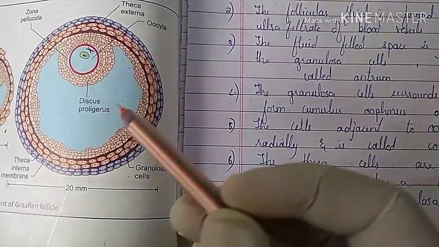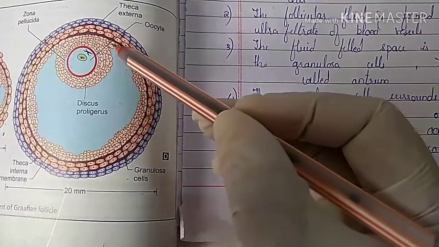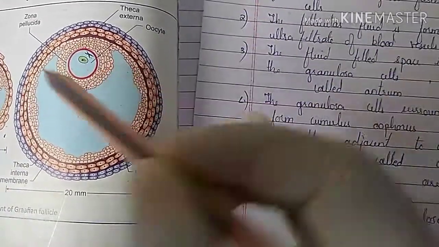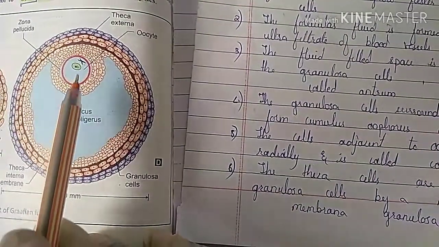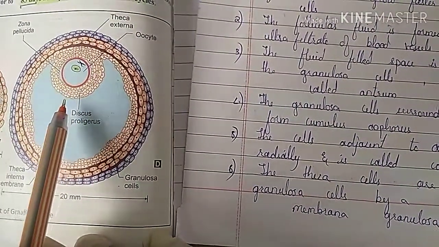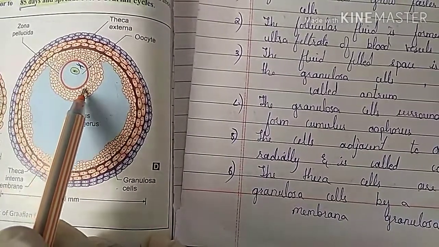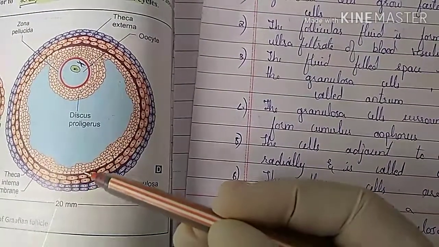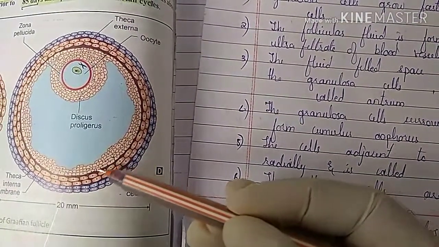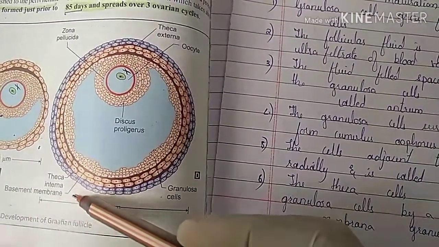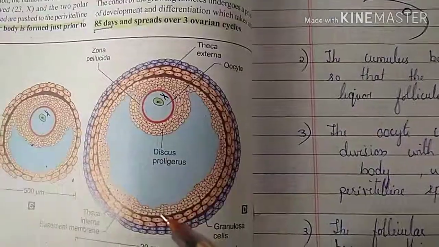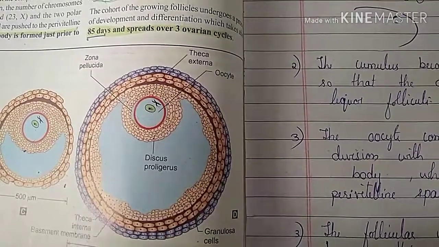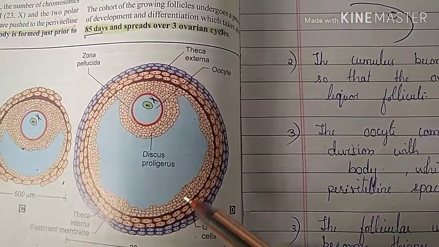Here, the granulosa cells surround the oocyte. These are the granulosa cells which are surrounding the oocyte, and this is called the cumulus oophorus. The cells adjacent to the oocyte which are arranged radially are called the corona radiata. The theca cells are separated from the granulosa cells by a membrane called the basement membrane, or it is also called membrana granulosa. Here, LH may act on this membrane to depolarize it and to facilitate vascularization to the granulosa cells.